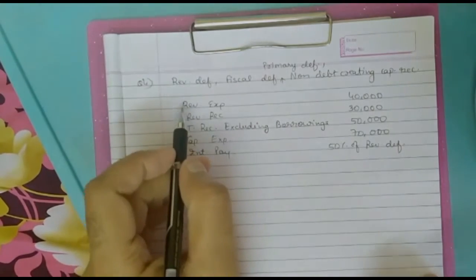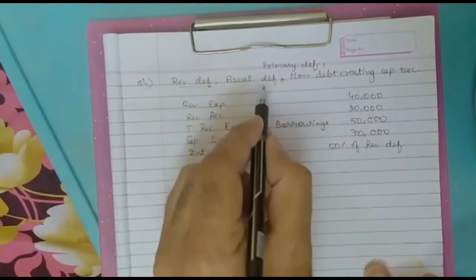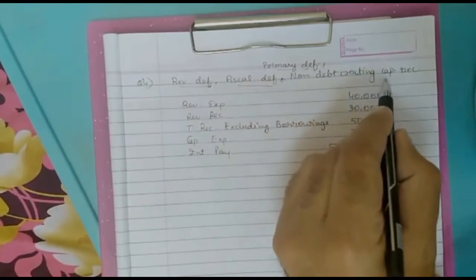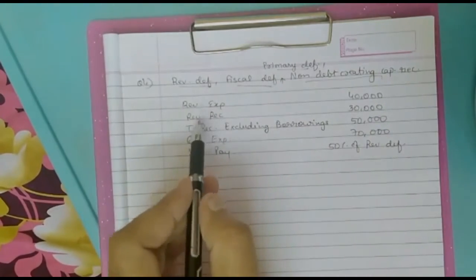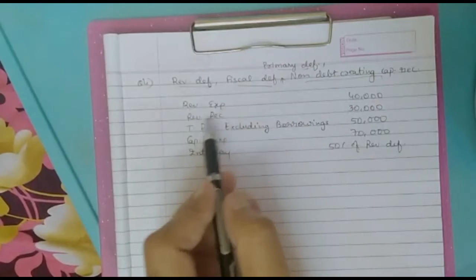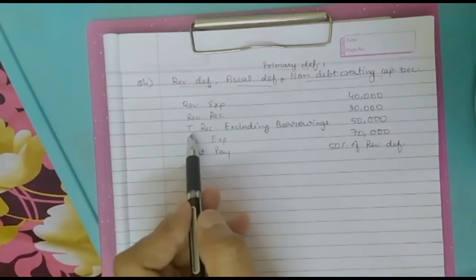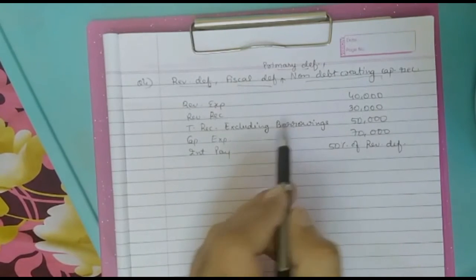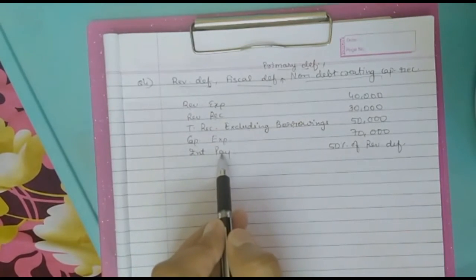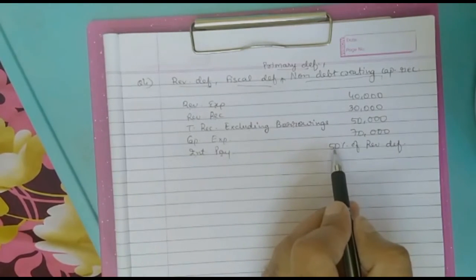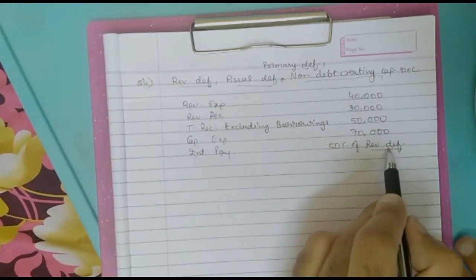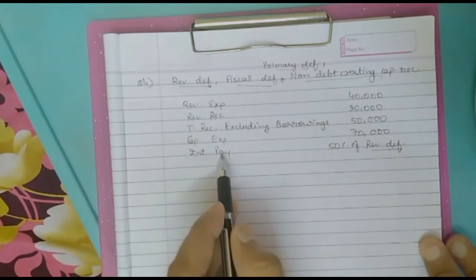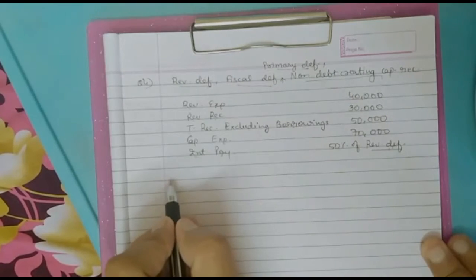Next question. In this we have to find revenue deficit, fiscal deficit, primary deficit, and non-debt creating capital receipt. Let's have a look at the question. Revenue expenditure, revenue receipts, total receipts excluding borrowings, capital expenditure, interest payment. Again, in this question, interest payment is not given. It is indirectly given, that is 50% of revenue deficit. So first of all we will find revenue deficit, and 50% of the revenue deficit will be interest payment.